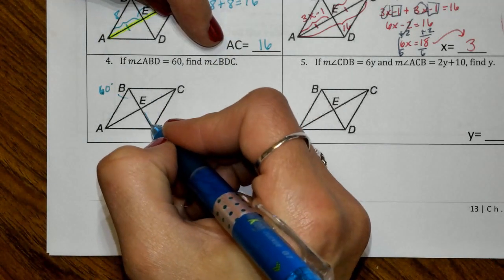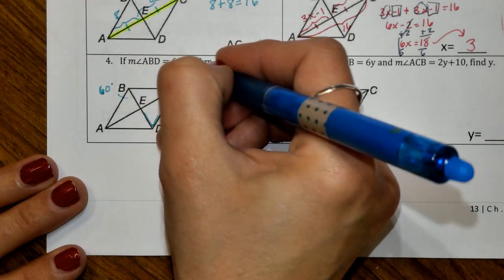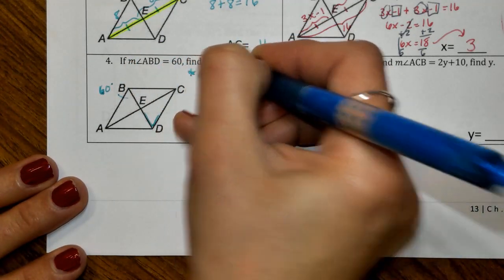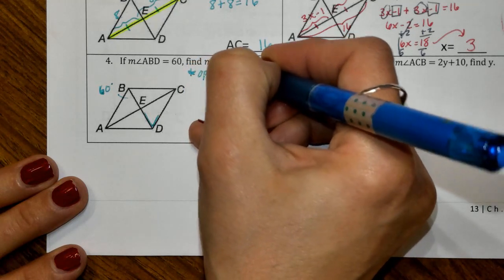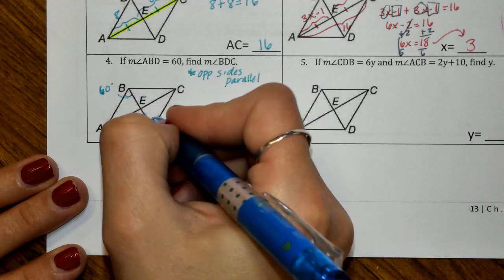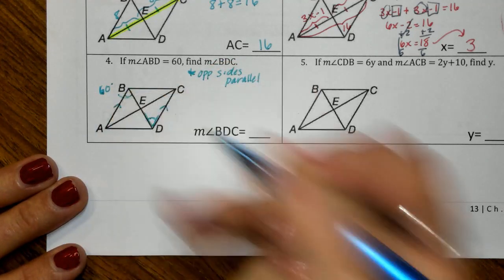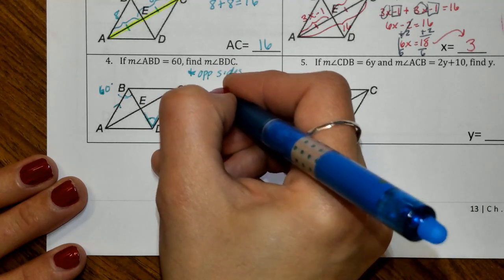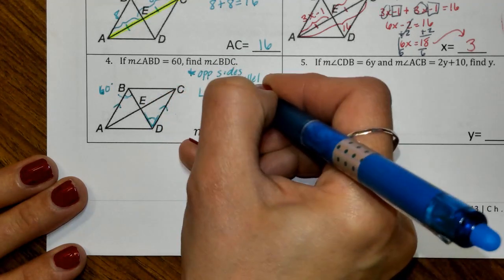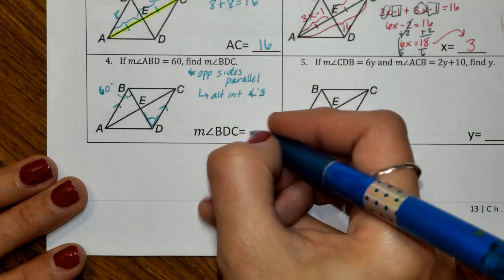Again, we're going to use the property that our opposite sides are parallel. And this is going to give us, again, your alternate interior angles. There's our parallel. So we have 60 degrees.